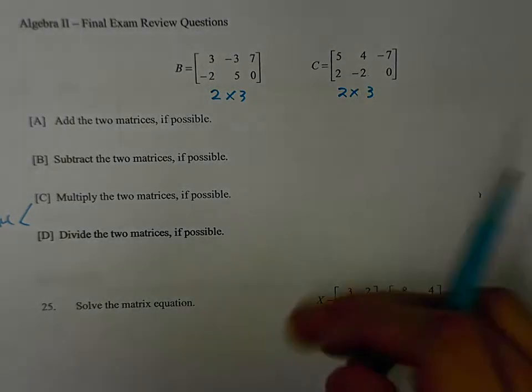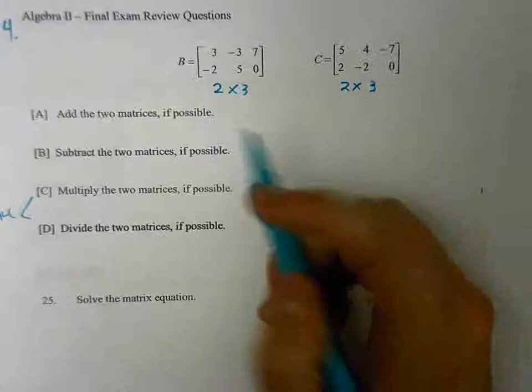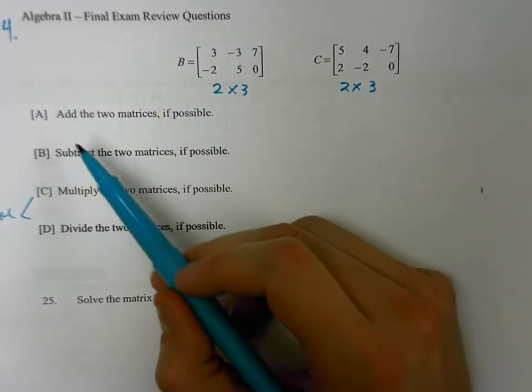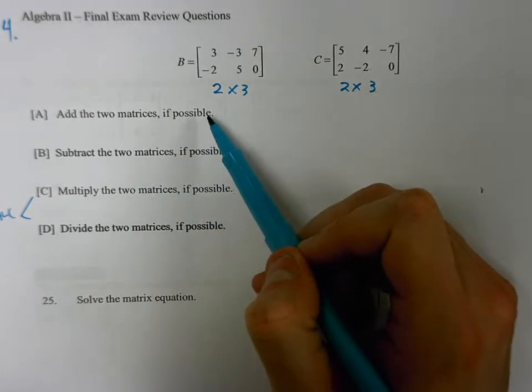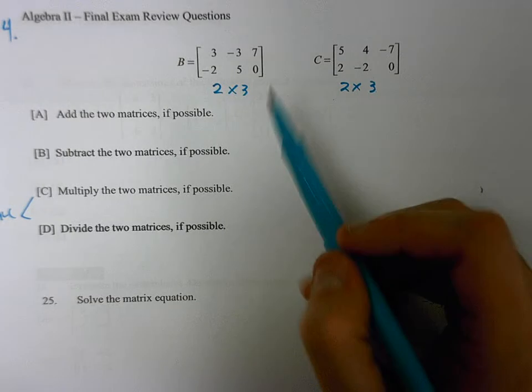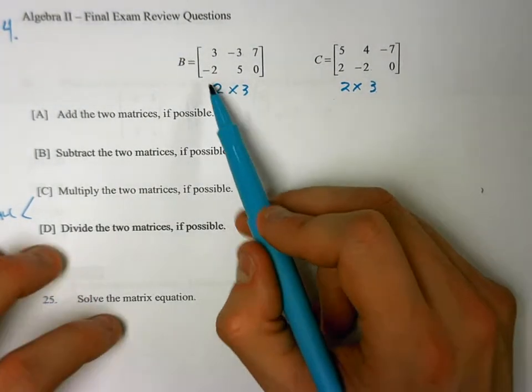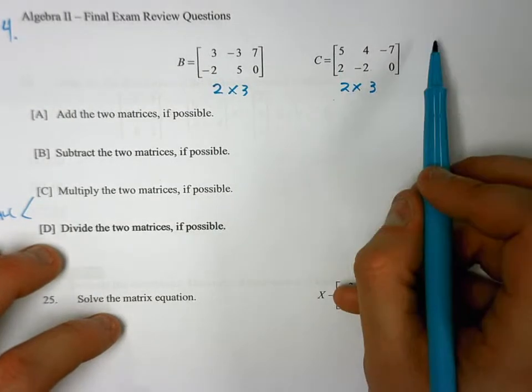All right, we are looking at number 24 on the final exam review packet. Talking about matrices. Add the two matrices if possible. Well, to add or subtract two matrices, you have to have the same dimensions. Luckily, B and C have the same dimensions. We have a 2 by 3 and a 2 by 3.